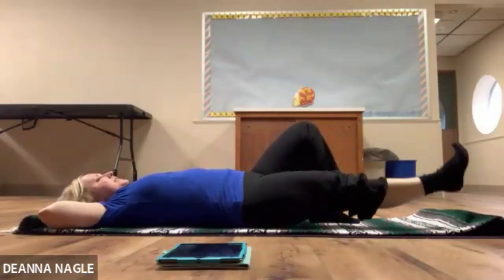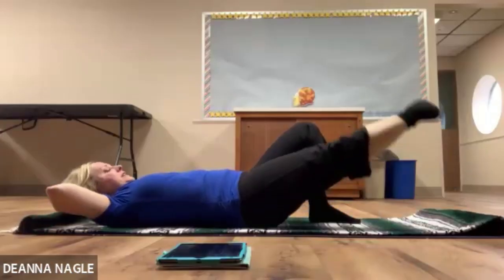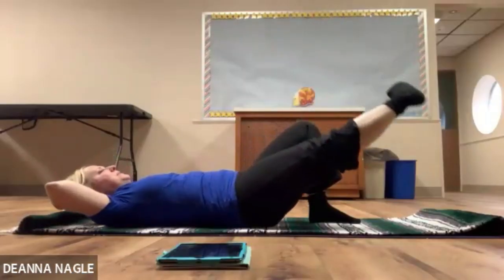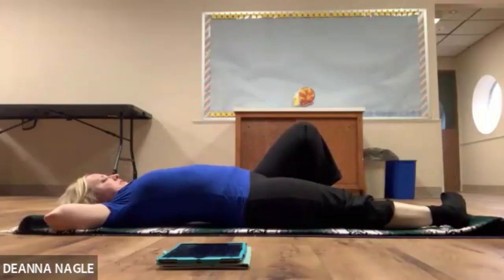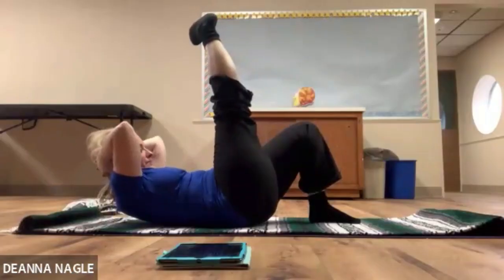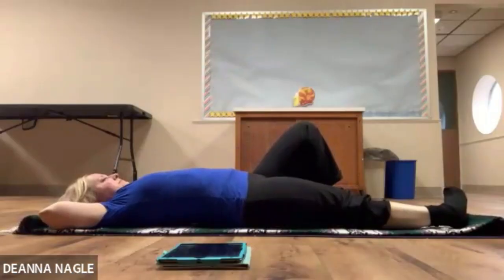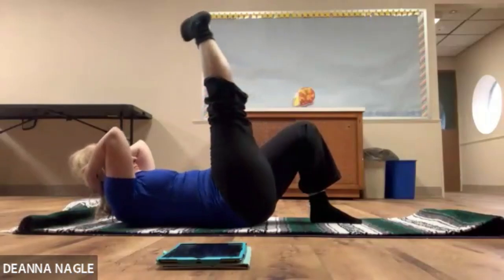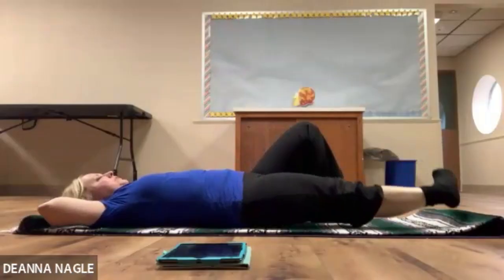After 3 rounds like that, inhale, arch, and now turn the leg in and lift it up. So the foot rotates in, the leg turns into the middle, and we are internally rotating. Inhale, arch, exhale, lift up. One more.